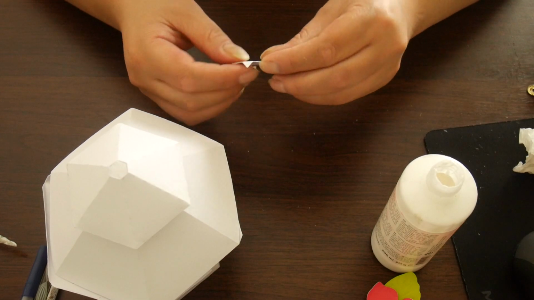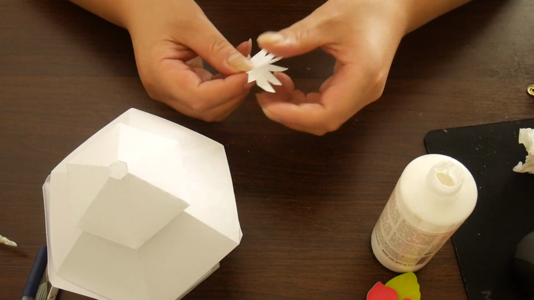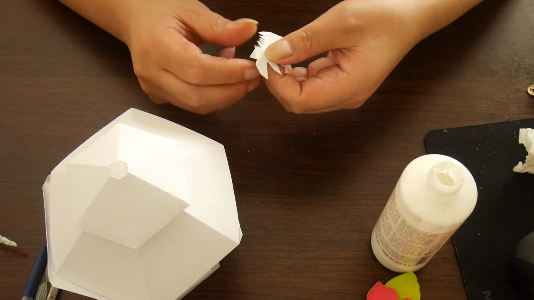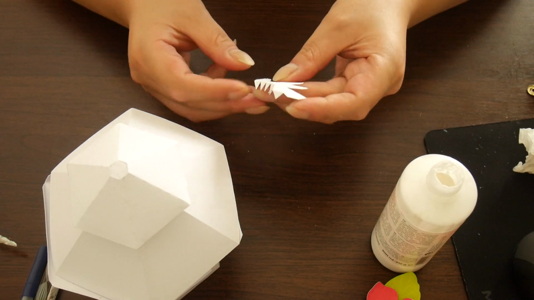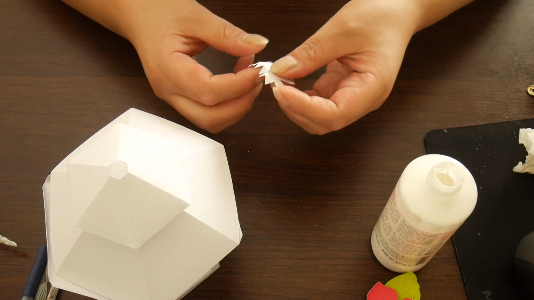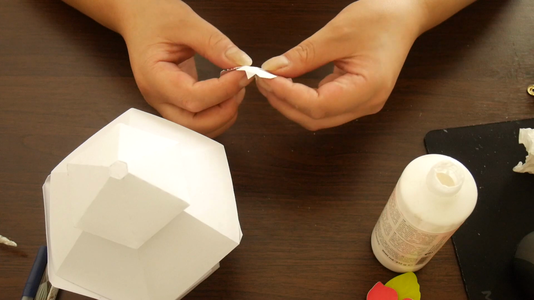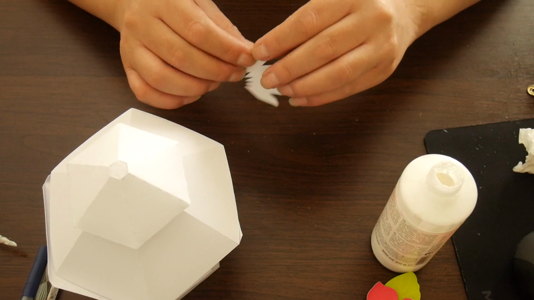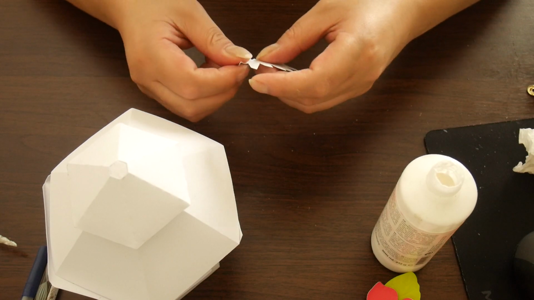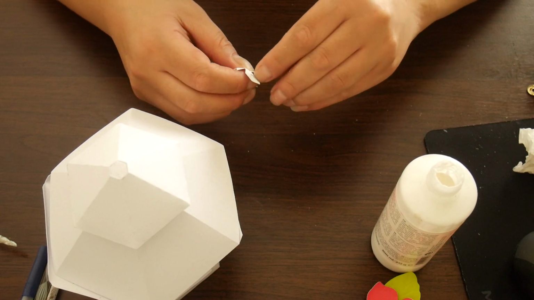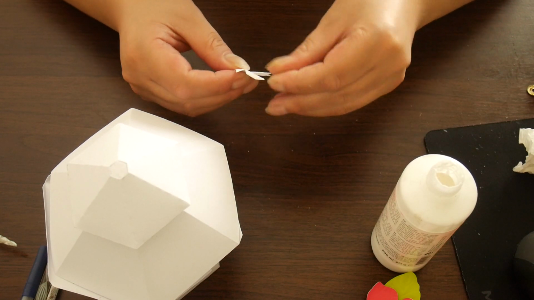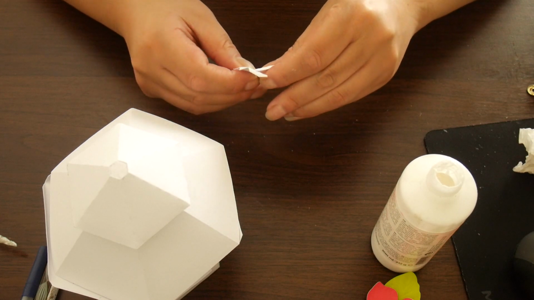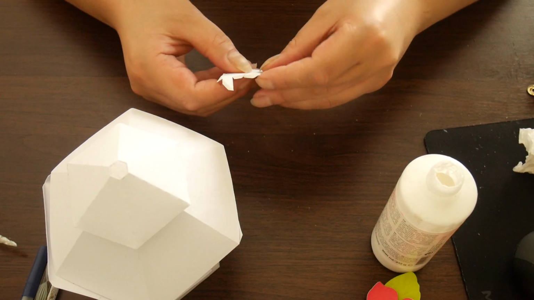With this one, we're just gonna fold all the flaps and score lines. And there. This will be the top. And then you will see that at the top, you will have to connect all those thingies to each other to create some kind of diamond shape thing.